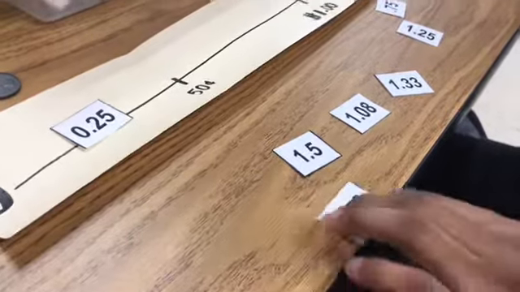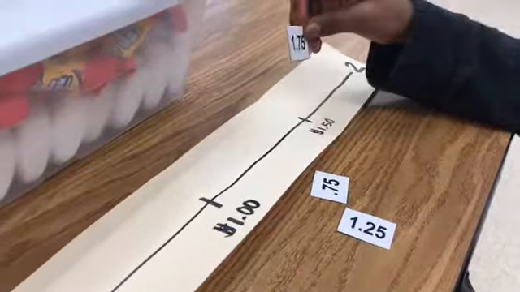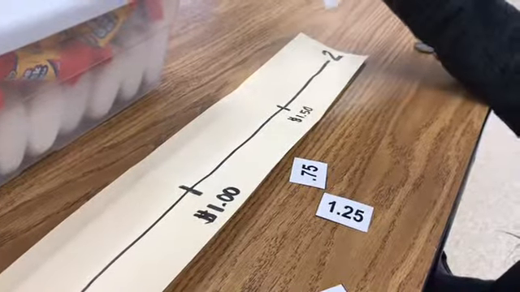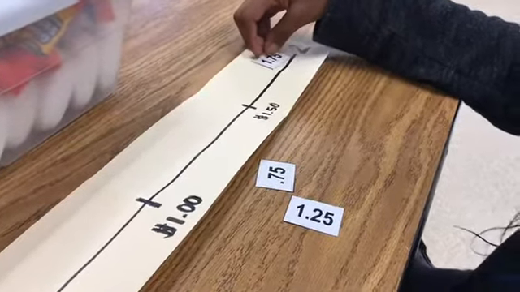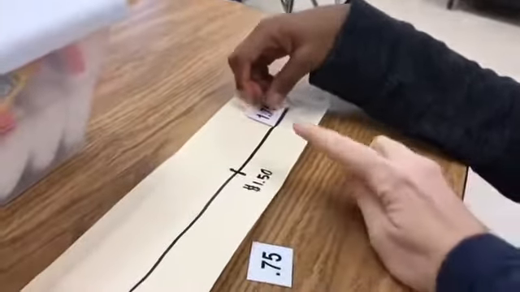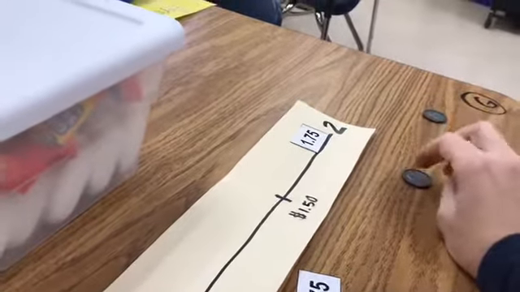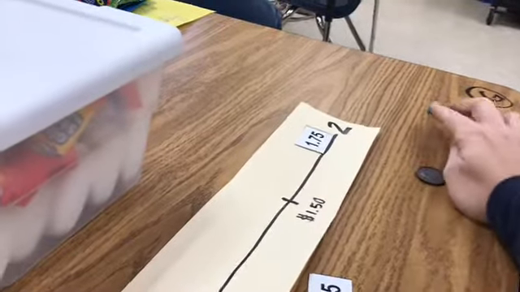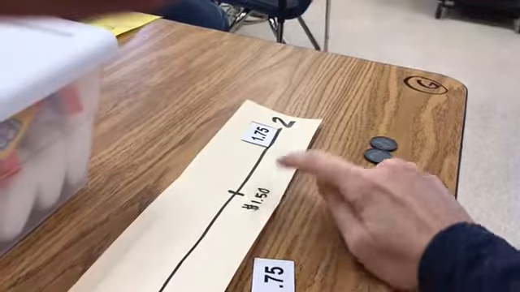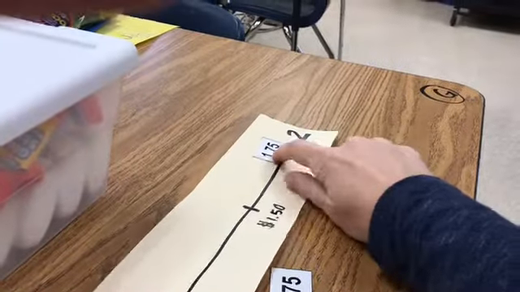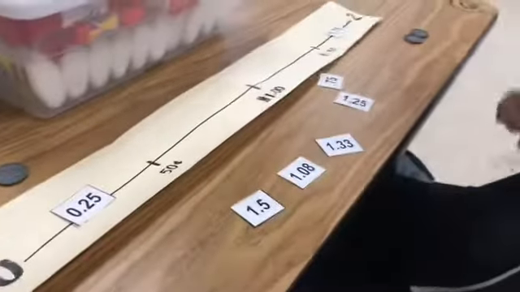Pick up any one you want. Okay, put it where you think it might go. Right here. I agree. It would go close to there. Now listen, on that $1.50, if I added another quarter, that would be $1.75, and another quarter would get me up to $2, right? So I think between 50 and the next hole would be 75, like right in the middle, right there. Do you agree? Okay, awesome. Let's pick another one.